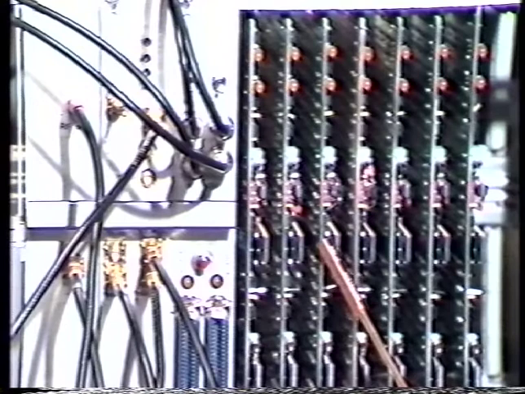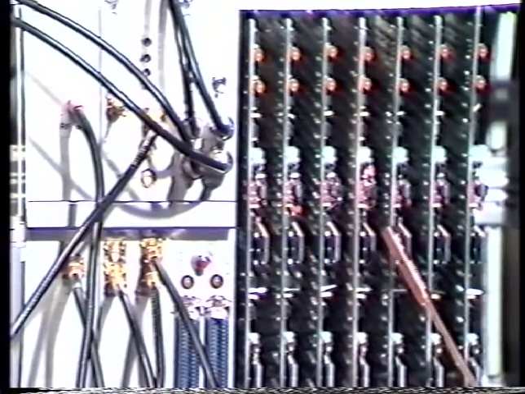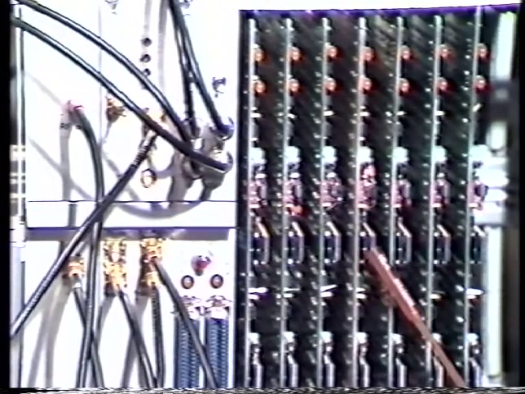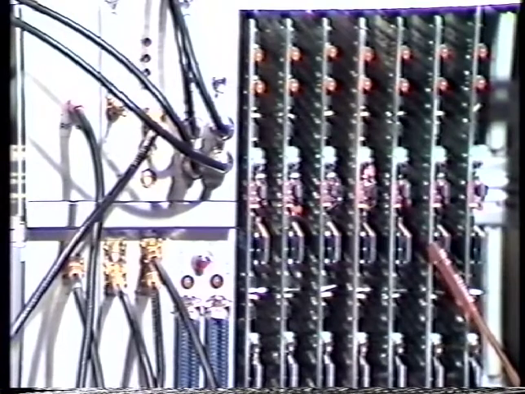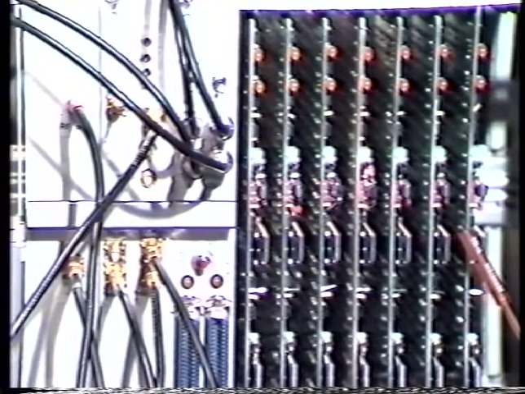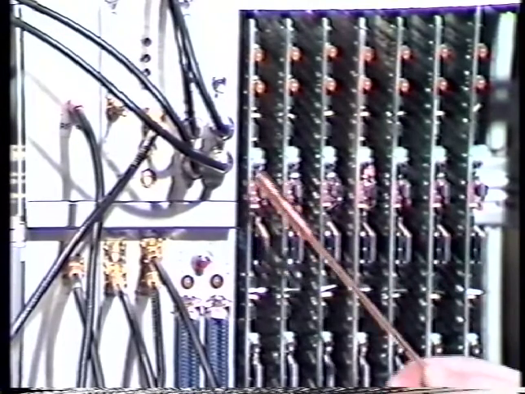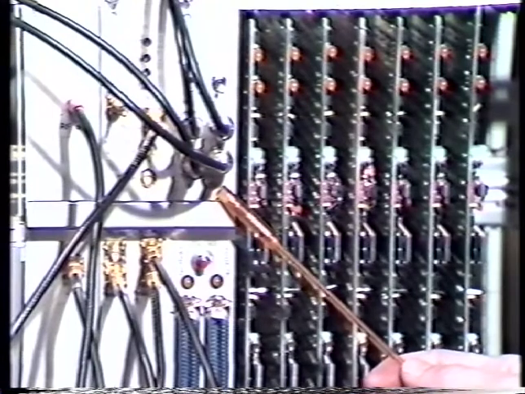Bit timing is performed, and branch metric calculation is performed by 2 processor cards. Add, compare, select is done by 1 card, and then trace back is performed by the last card in this rack. Data interface module is here shown.